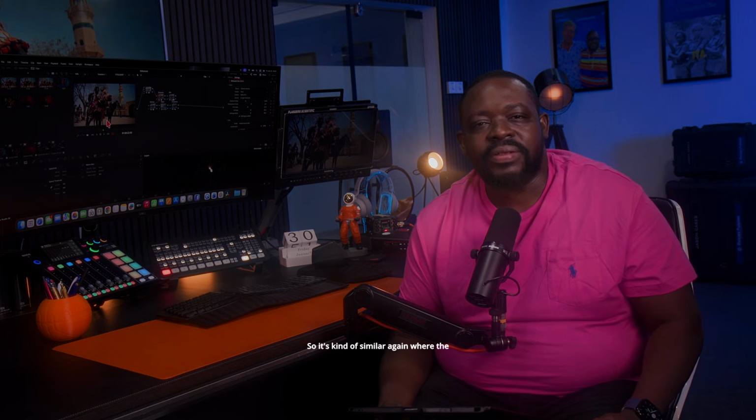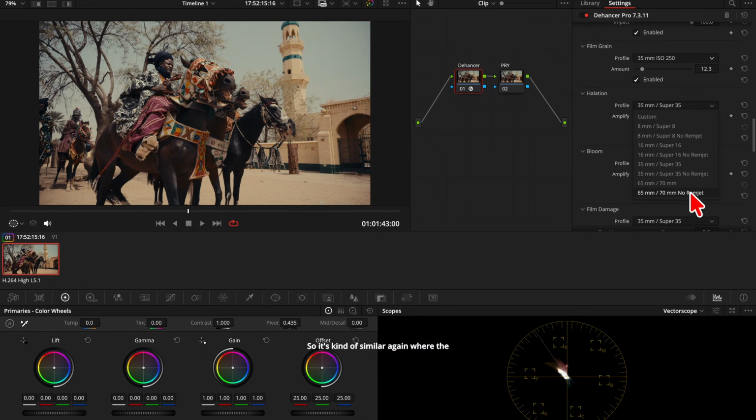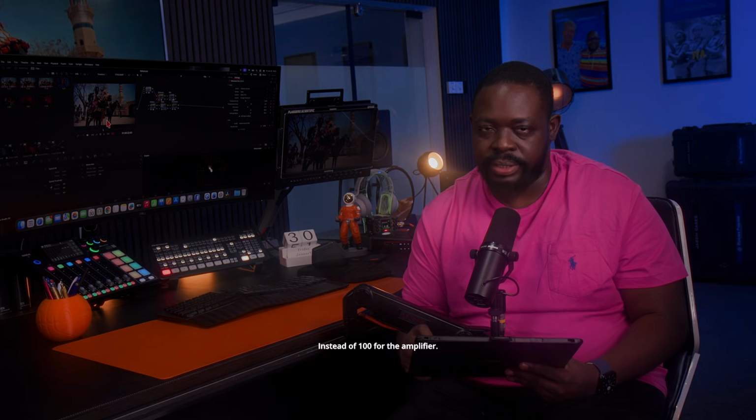So it's kind of similar again, where the smaller the film size, the more halation you get. So I'm going to go with the 35, Super 35. And I'll leave it at 70 instead of 100 for the amplifier.